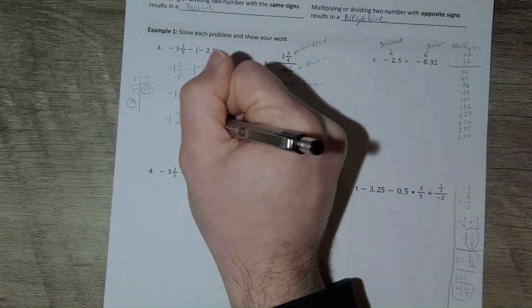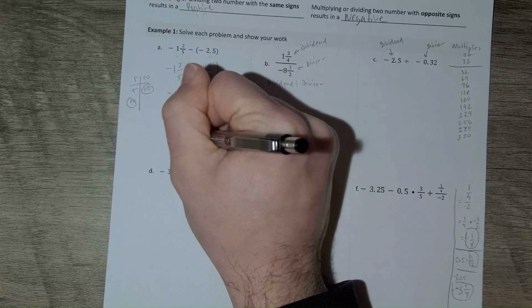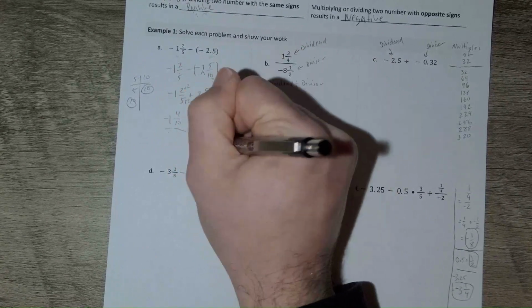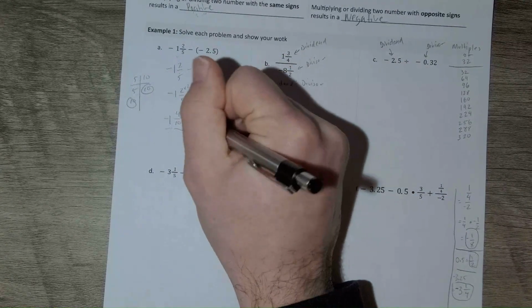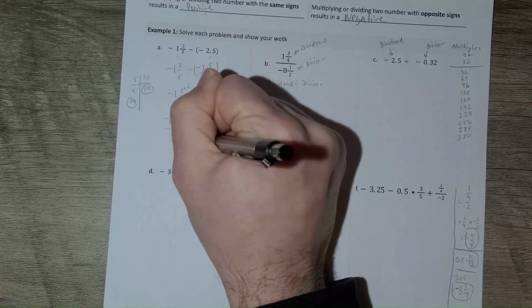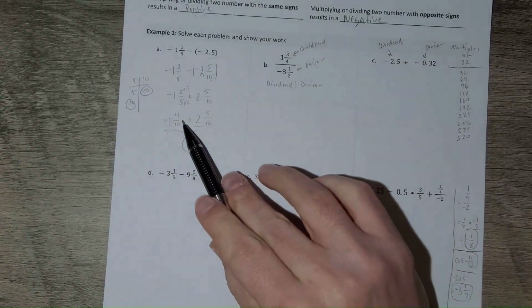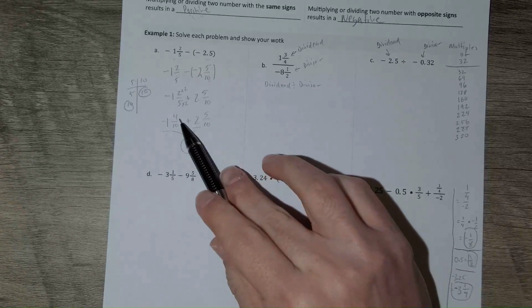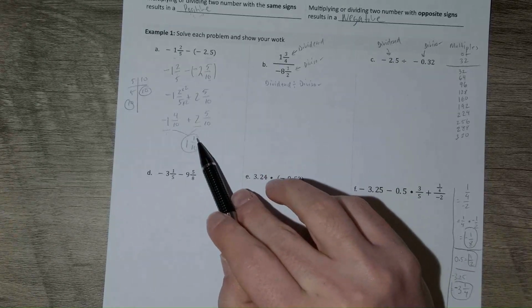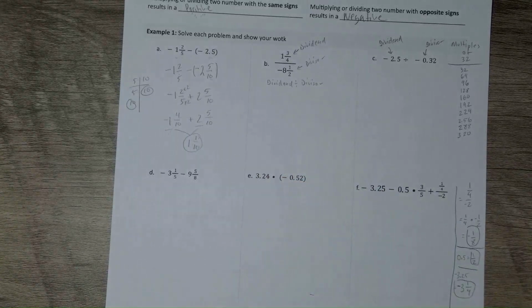And so -1 plus 2 ends up giving us 1. And then -4 plus 5 ends up giving us 1/10. So that tells us our answer is just 1 1/10. And so again, what we need to remember is that our 4 here is negative, and so it's really 5 plus -4, which is why we got +1, and then 2 plus -1 is +1 as well.